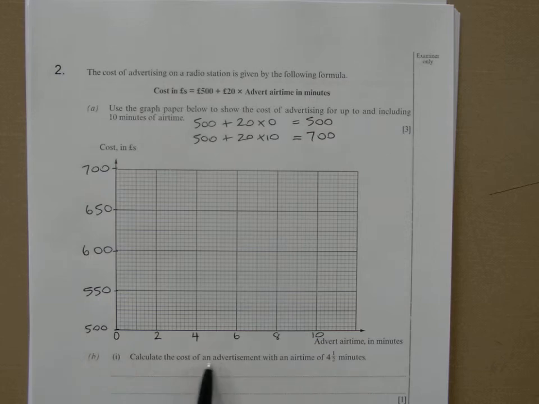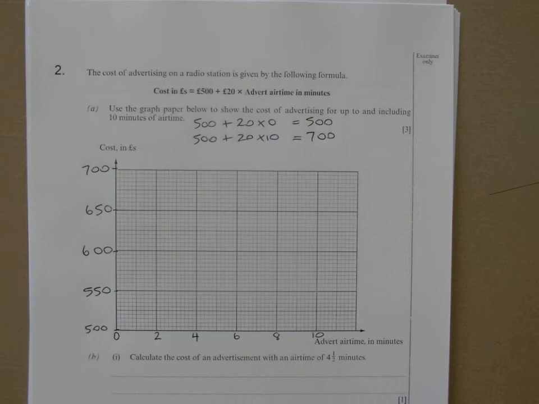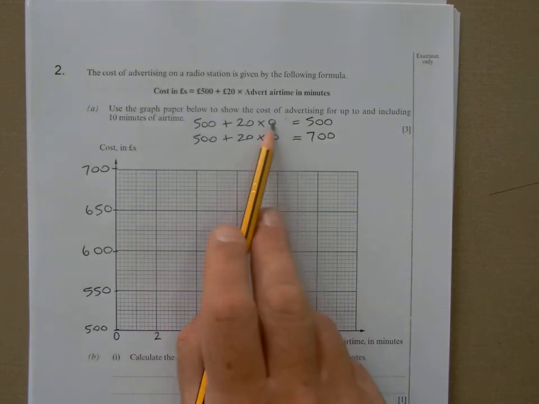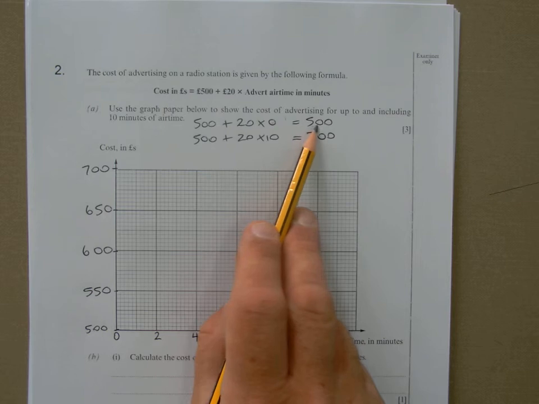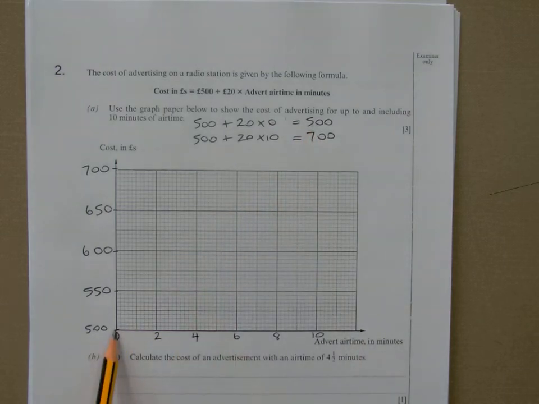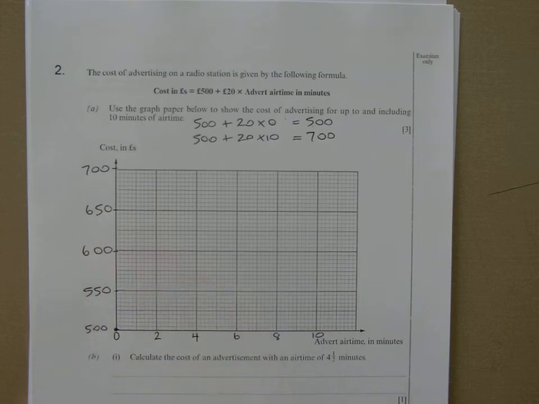It says then calculate the cost of an advertisement with an airtime of 4.5 minutes. In order to do that, we need to have a line on here to represent this formula. We can do that just by using the 2 bits of value we've got here. So 0 minutes, remember, the cost was £500. It's the standard charge, so to speak. So 0 minutes, cost is 500. So I can put a little cross here. That's where my line is going to go through.